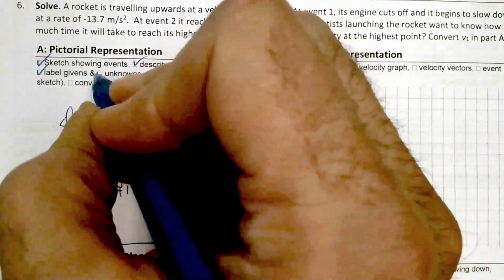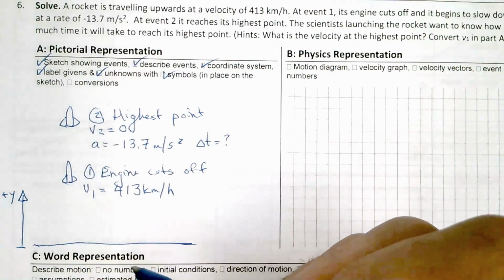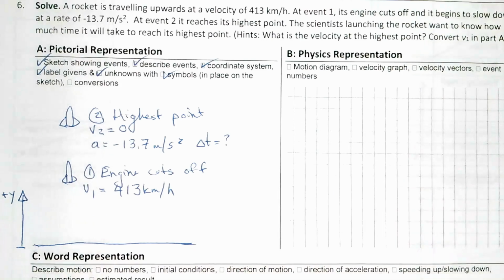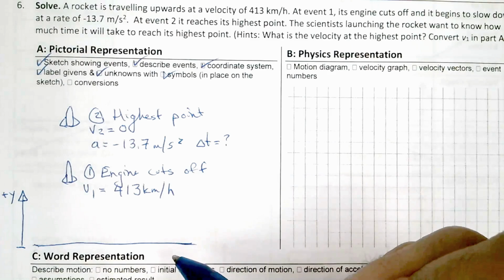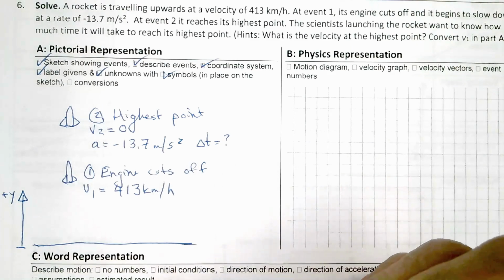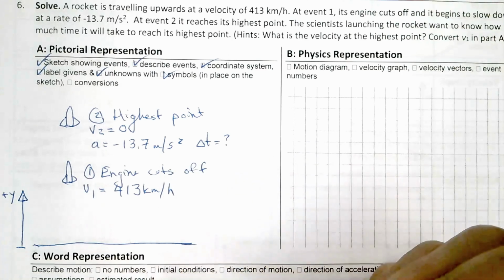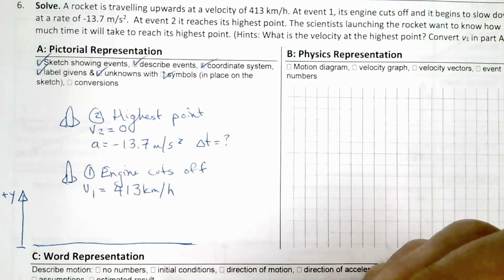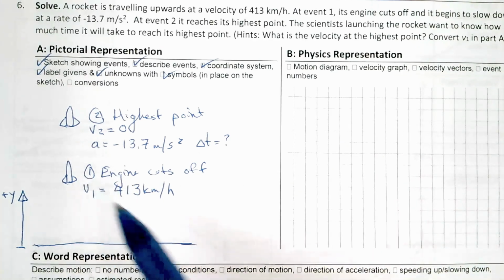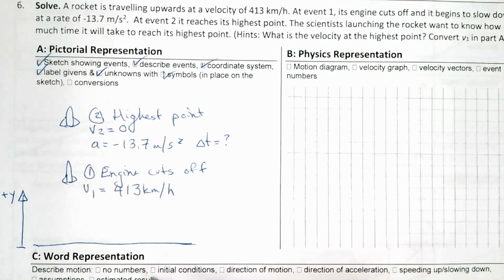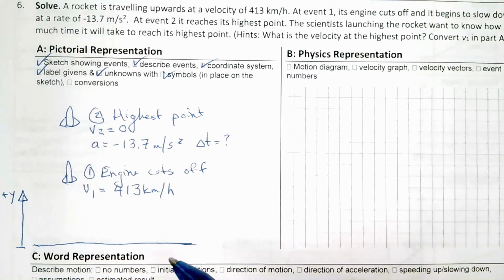Let's see how we're doing. Unknowns, symbols in place, and now conversions. So let's check our units. For our distance units, we have meters and kilometers. So we'll need a conversion there. For our time units, we have seconds and hours. We'll need a conversion there. The question is, what quantity should we convert? Should we change the velocity to meters and seconds, or should we change the acceleration to kilometers and hours?